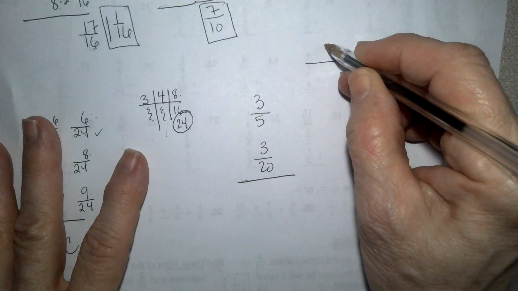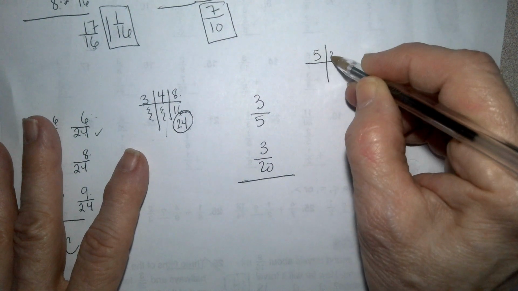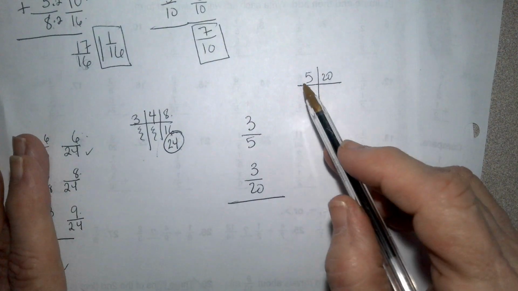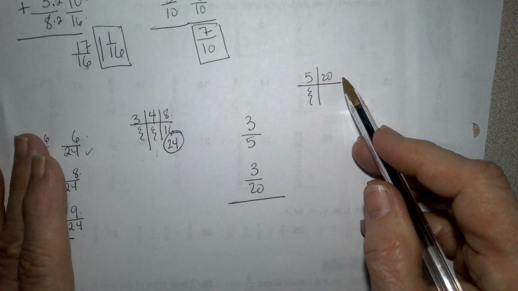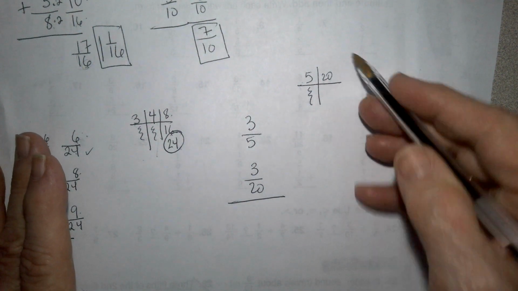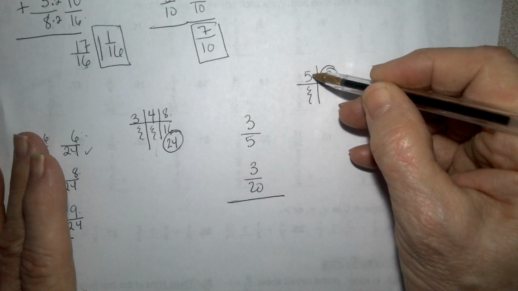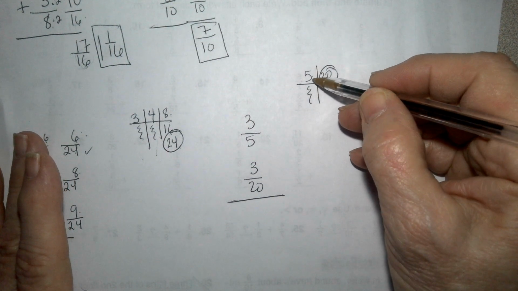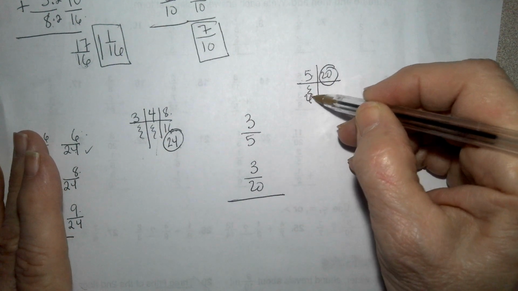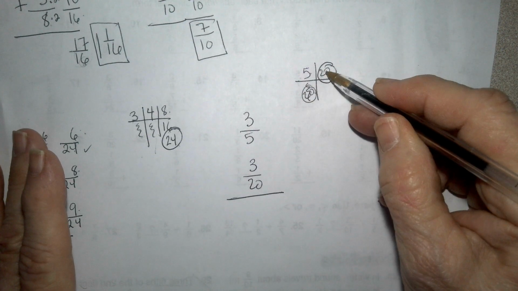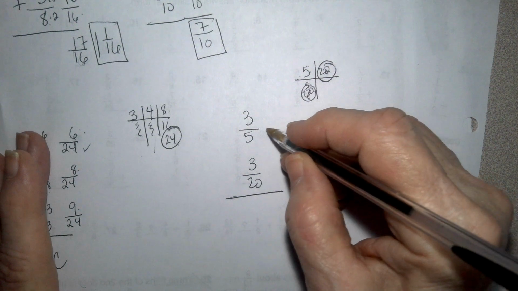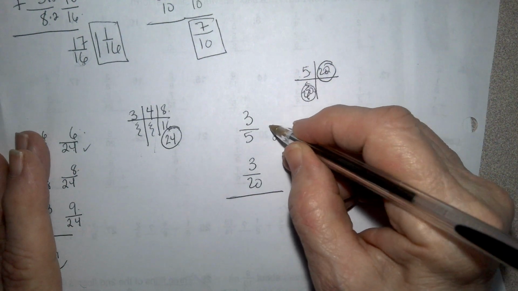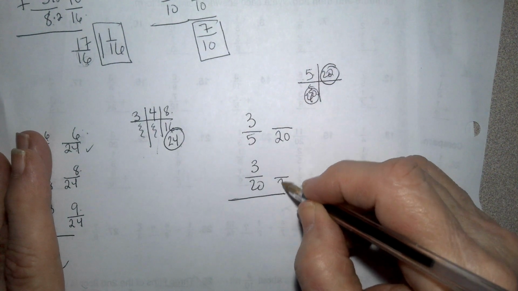If you make a T-chart, okay, does 5 go into 20? No. Does 5 go into 20? Yes. Yes, stop. That is your number. Eventually, if I kept finding multiples of this, 5, 10, 15, 20, I'd eventually get a 20 here. That is our common multiple. But we have to find the common denominator first.